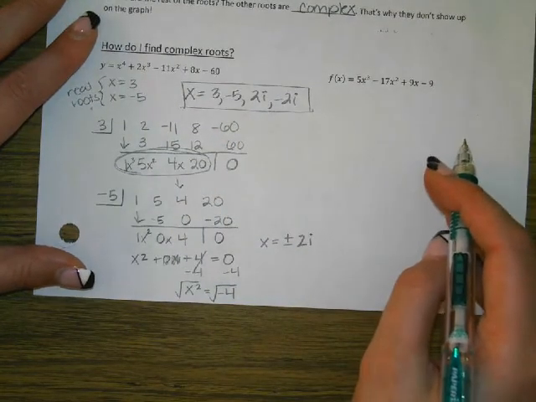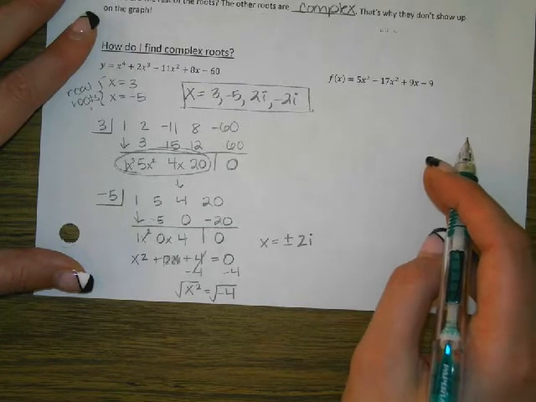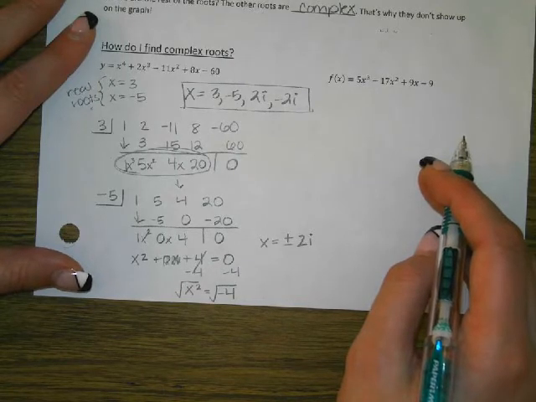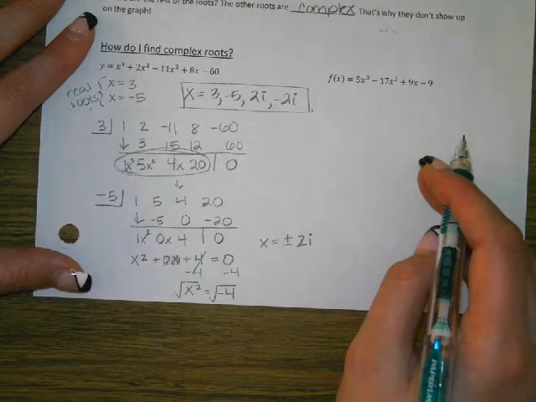So 3 and -5 will show up on the graph because they're real. Positive 2i and negative 2i will not show up on the graph because they're imaginary. Tricky? Not really. I mean, it's okay. It's just kind of interesting.